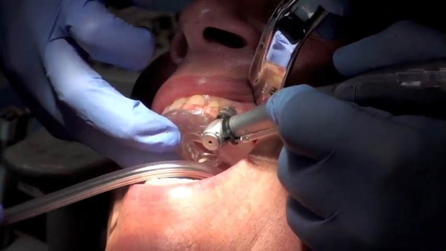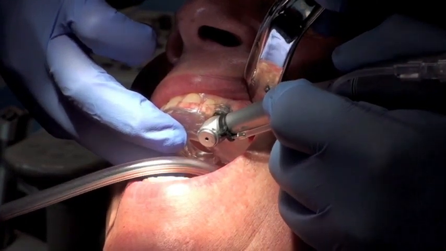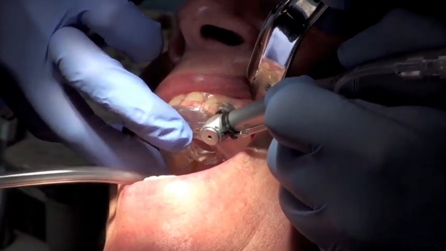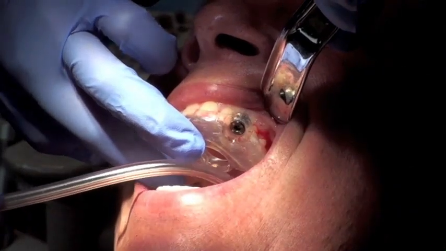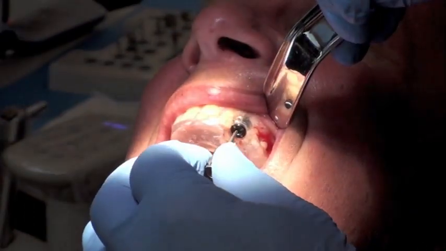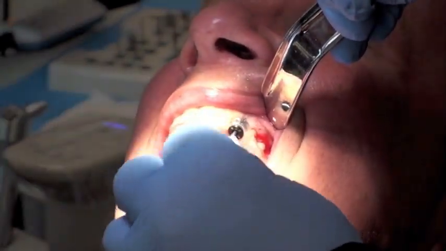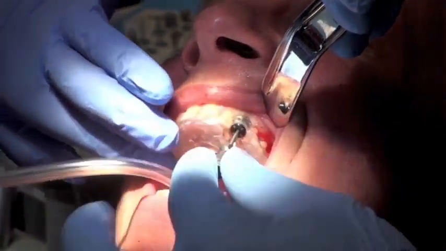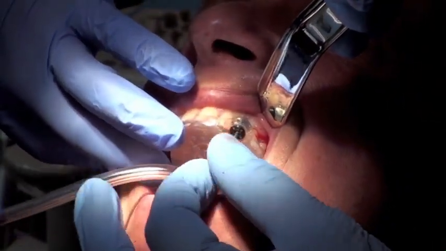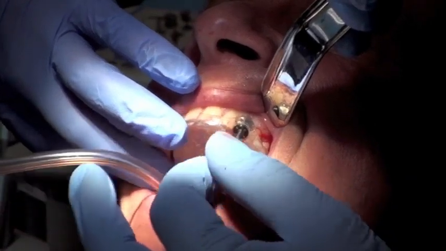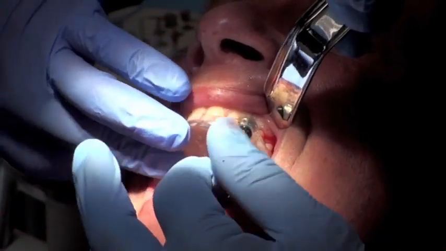Once the implant has been placed to the perfect depth, there's a quick release that allows me to disengage the handpiece from the implant complex. At this point, I can unscrew the implant holder to the implant. This is absolutely critical, otherwise if a surgeon were to try or attempt to remove this surgical guide, the implant would come out with it.